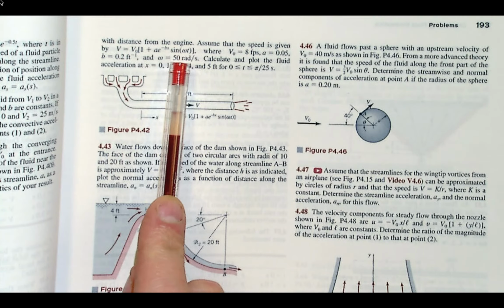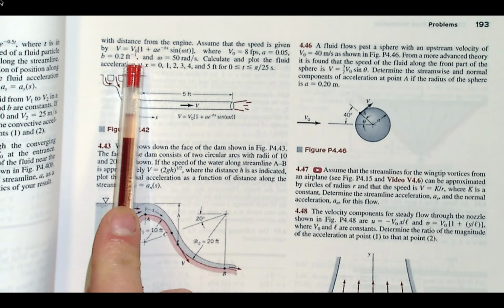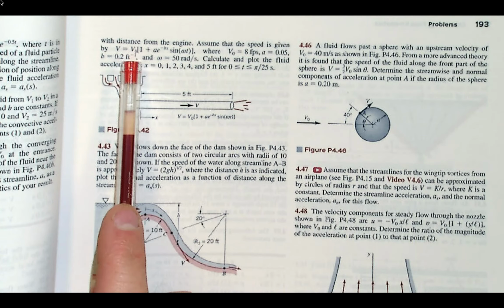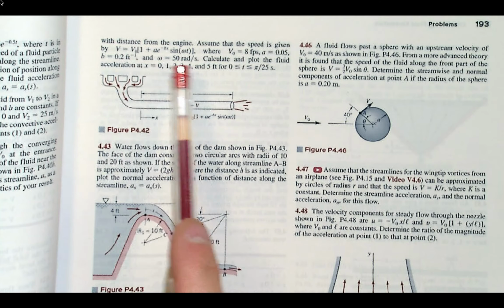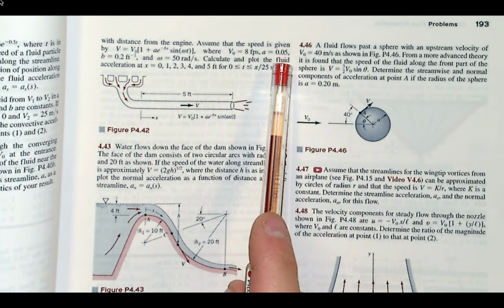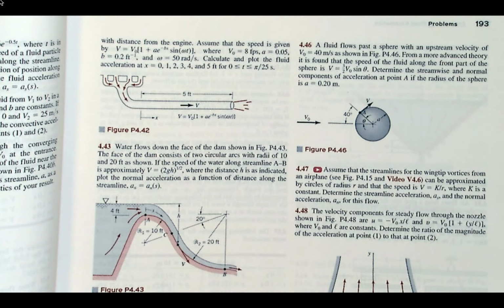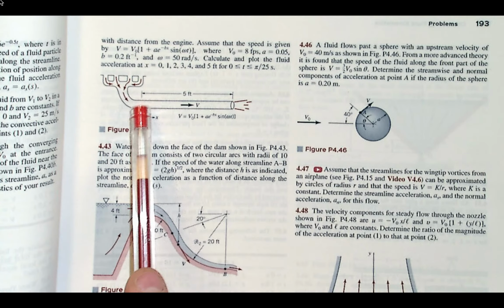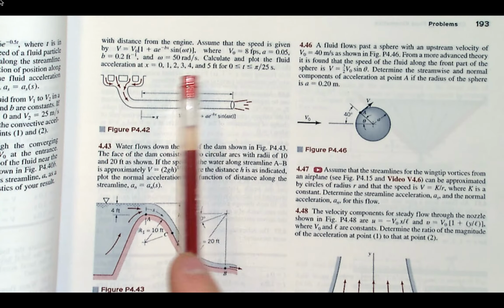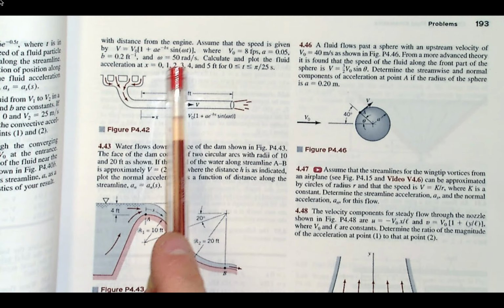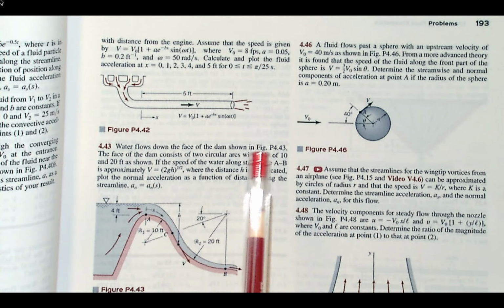This is the functional relationship, I guess, modeled here for what the speed could be. So it has some v naught, some typical velocity value, and then we just take that velocity value and add on a small amount, so a is 0.05, and we add on something that's decaying in x, so decaying along the exhaust pipe, and then is periodic with time. And it has a frequency here of 50 radians per second. That's what that omega means.